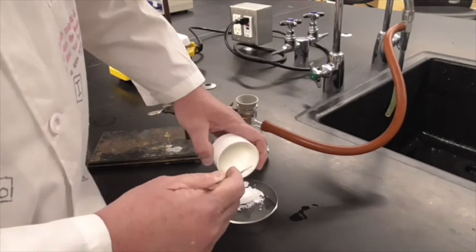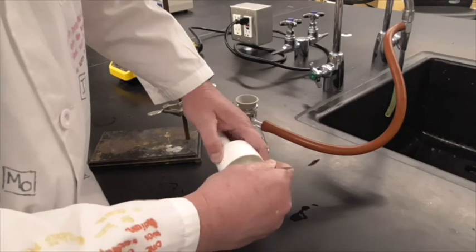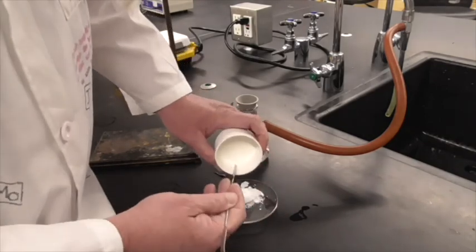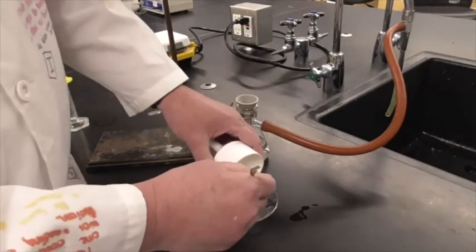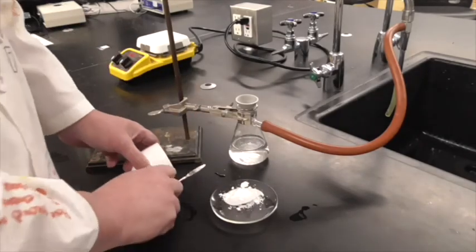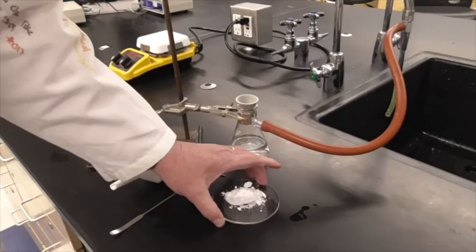So that's why I weighed the watch glass, because I didn't think I was going to be able to get the filter out of there without making a mess with the aspirin. And I was right. So now we're going to let this dry. We'll let it dry overnight, and then we'll come back and weigh the watch glass with the filter and the aspirin on it.